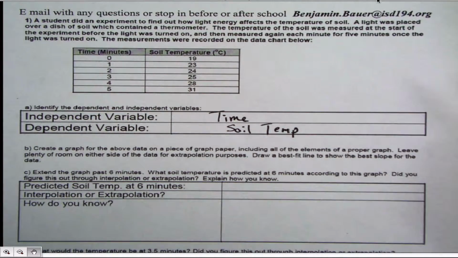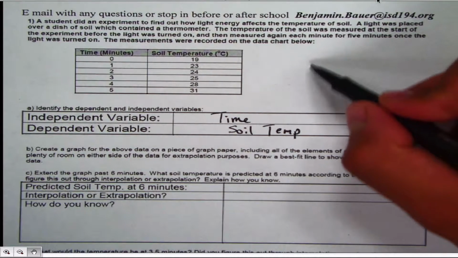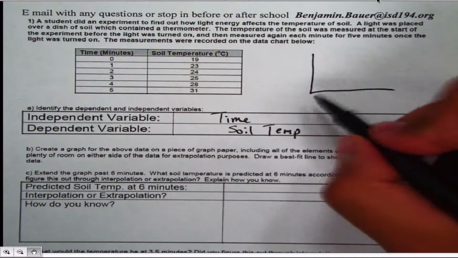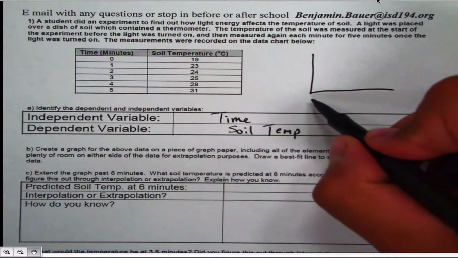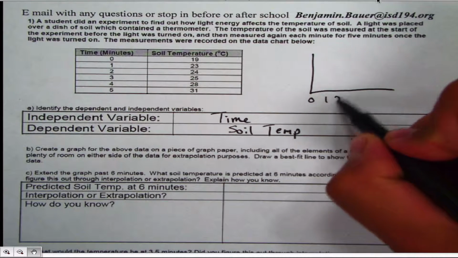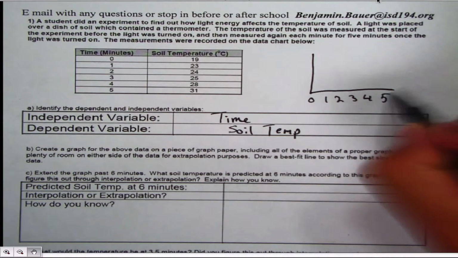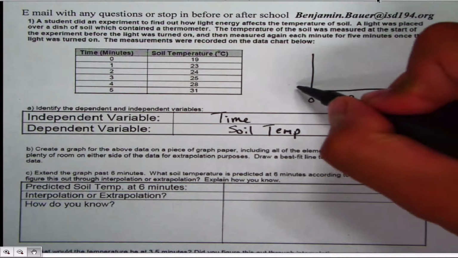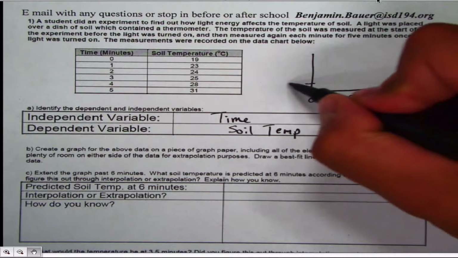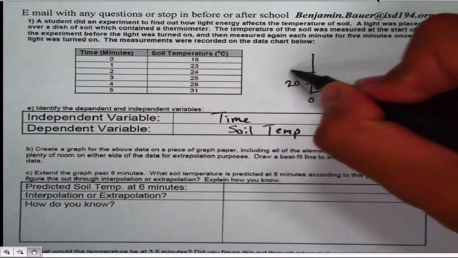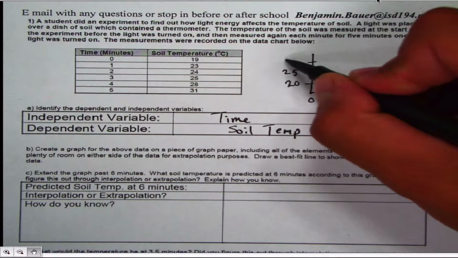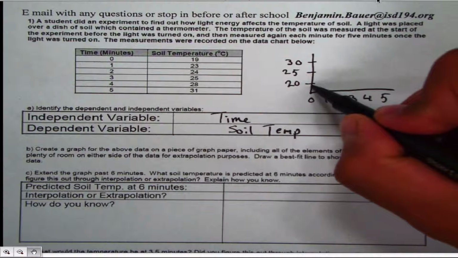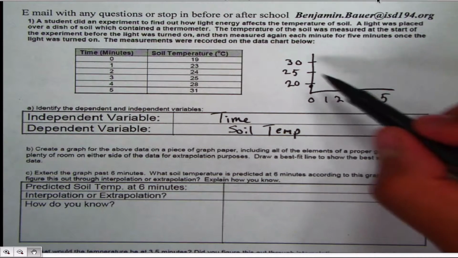Once you create a graph, you should see, I'm just going to do a really rough graph here. So here's my graph. The independent variable goes on the x axis, so we're going to go 0, 1, 2, 3, 4, 5. This is really rough, so don't hold me to it. And on the y axis we start at 20, 25, 30. So at 0 minutes, we are at 19. So we started right here. At 1 minute, we went to 23.